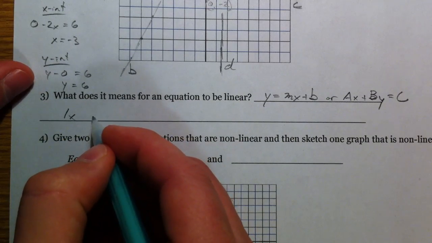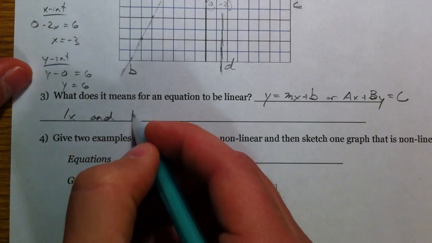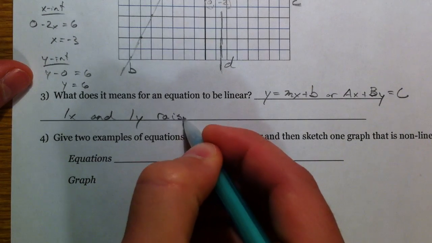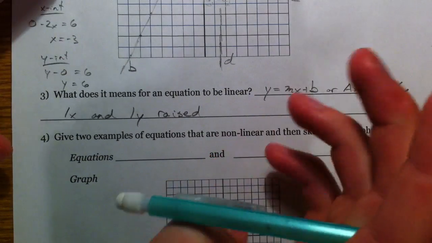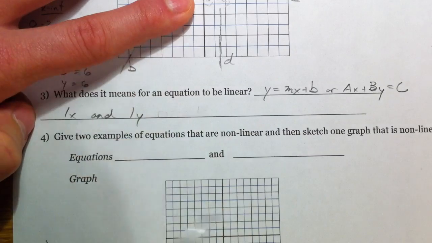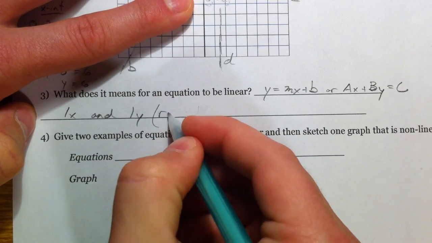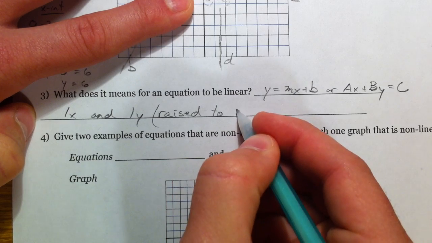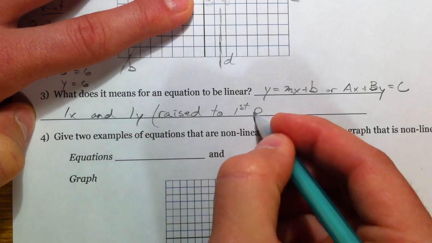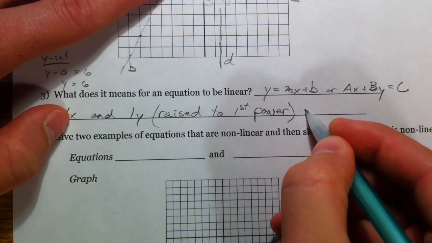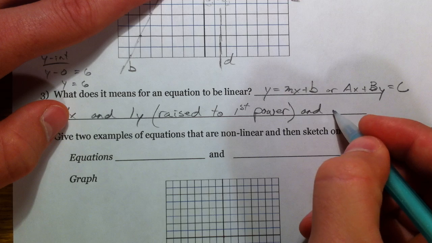What I mean by that is 1x and 1y raised to the first power, and not multiplied together.